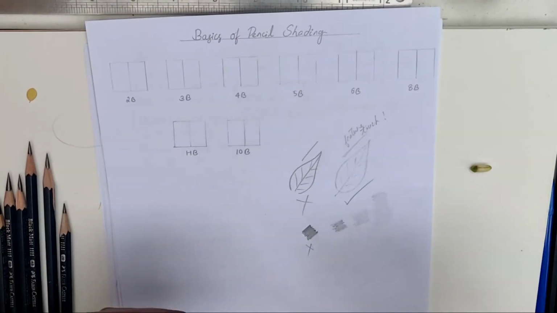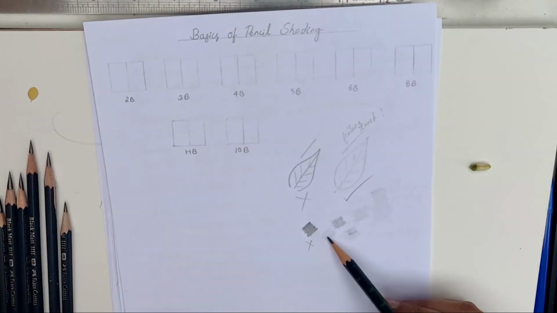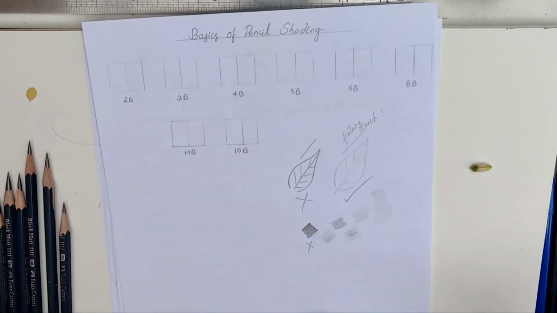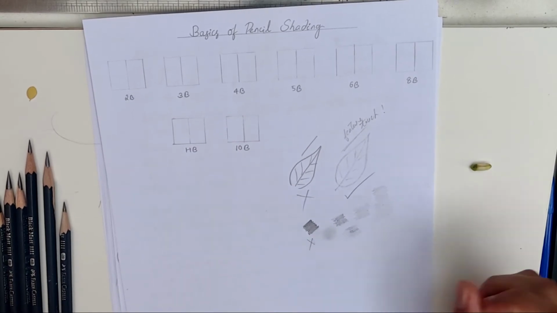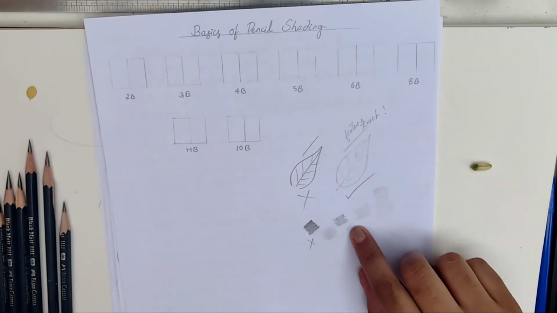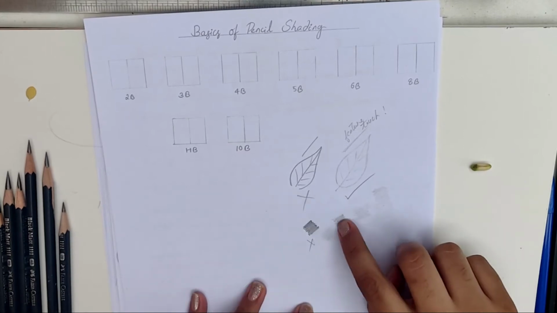If you see, I'm trying to shade different types of shades because I'm giving different types of pressure, so you can see them, and I will be able to easily blend them with just my fingers. I don't need to use anything else.